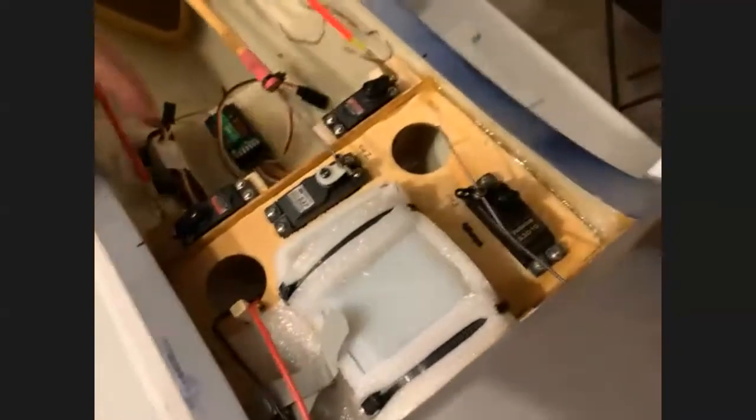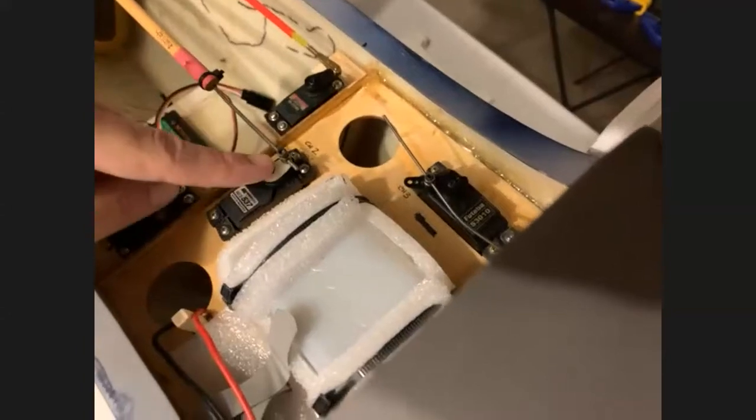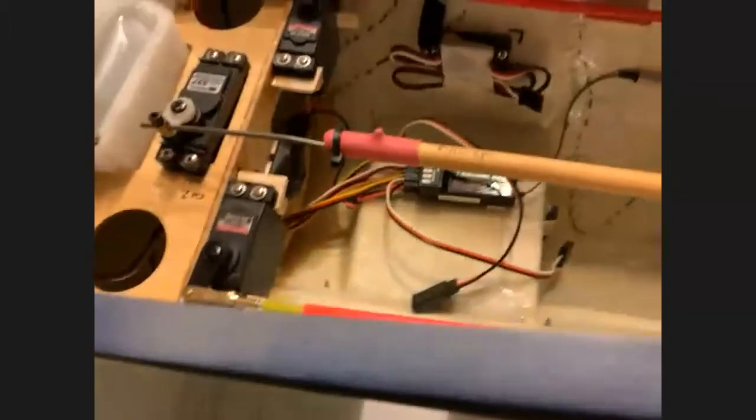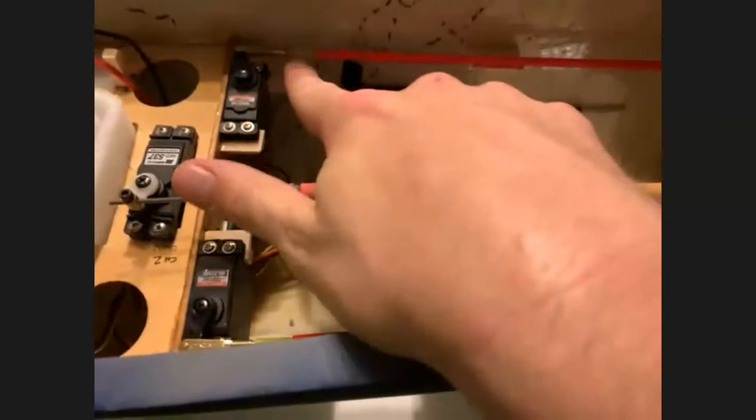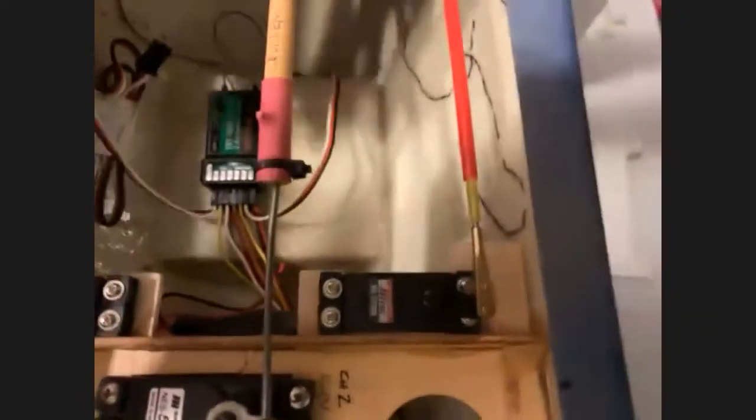So on this plane, these two servos are our elevator servos, which are quite important. And then this one's just our rudder, which is not as needed for flight if that somehow loosens up. But that's another way to attach things and to control things. And on this one, we see down here is our receiver to control everything. We have some extra wires to connect to the wing. So that's pretty much it for a fiberglass fuselage.